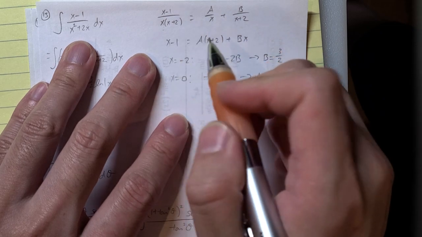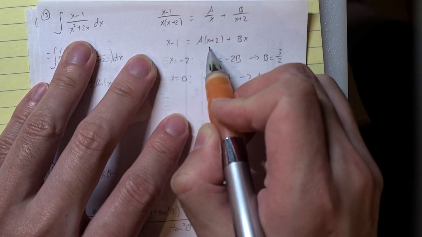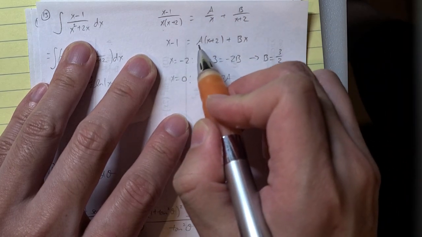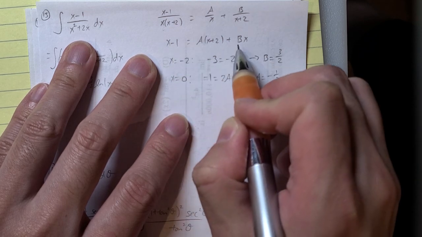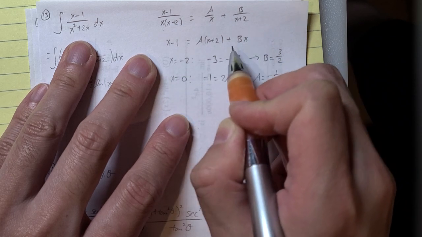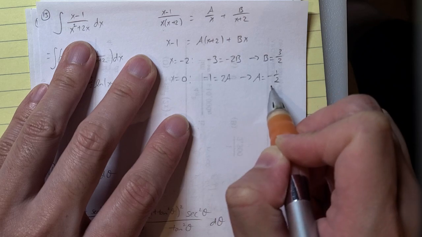Multiply both sides by the denominator, so we get x minus 1 is equal to A times (x plus 2) plus B times x. We plug in easy numbers as always, like x is negative 2, such that this can go away. Then we get negative 2 minus 1, which is negative 3, is negative 2B. B is 3 halves. We plug in x is 0, this would go away, so it would be negative 1 is 2A, A is negative half.